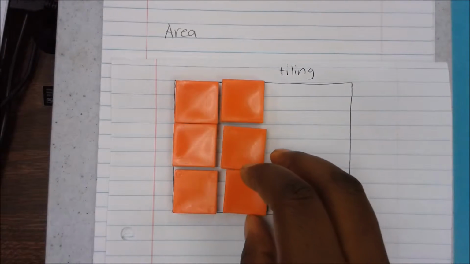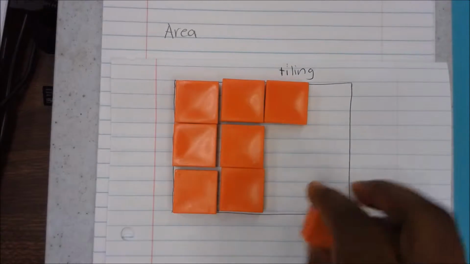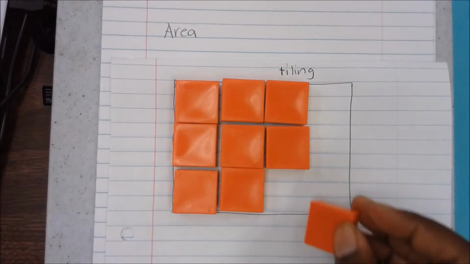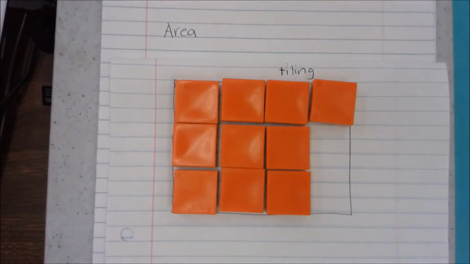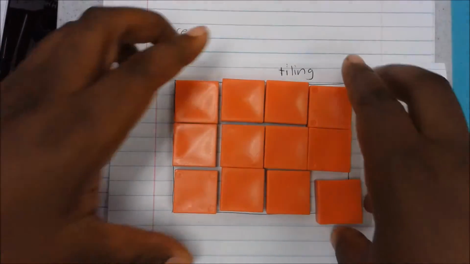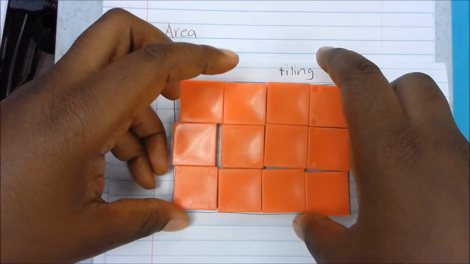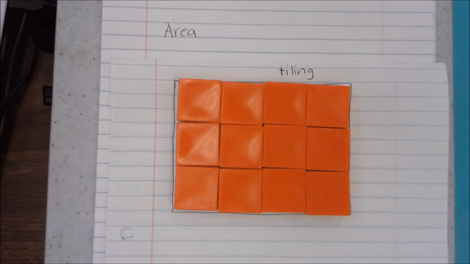Are you counting them? Good. So what we've done is fill up the inside of the space by using towels, and that will help us figure out the area.